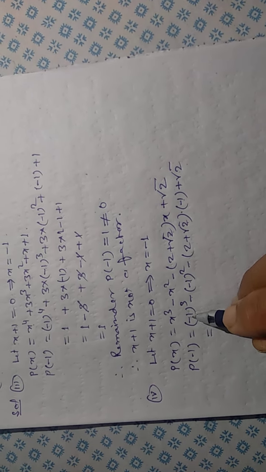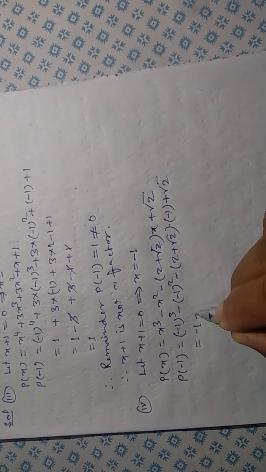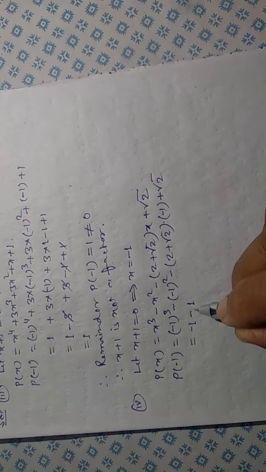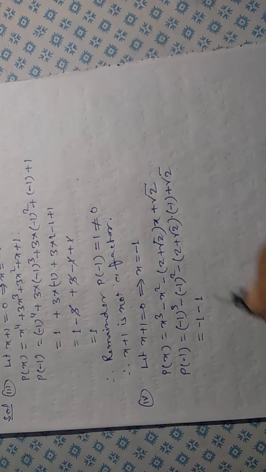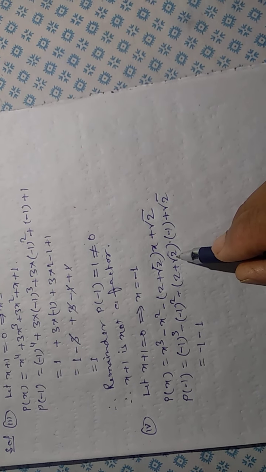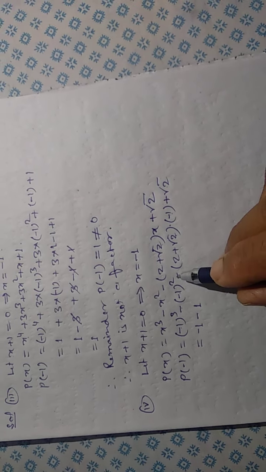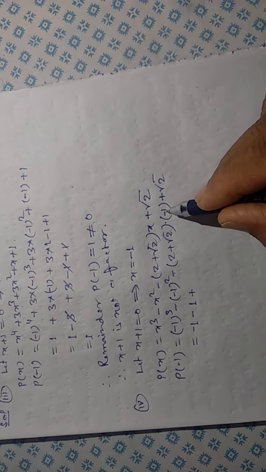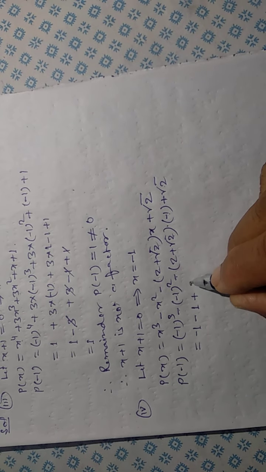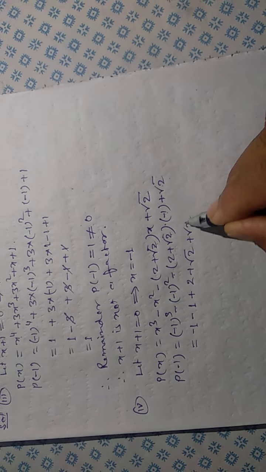Now minus 1 cube, as you know, will be negative, minus 1. Minus 1 square will be positive 1, so it will be 1. This minus remains as it is. Now see here, this minus should be multiplied with this minus 1; then minus into minus becomes plus, and you multiply by 1, and these two remain as it is, that is 2 plus root over 2 and plus root over 2.